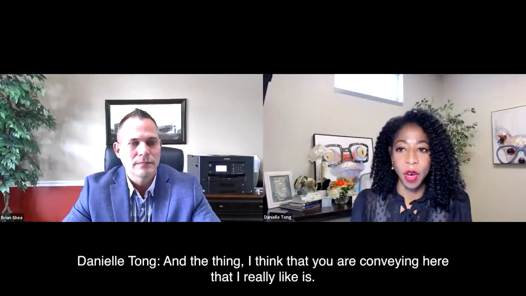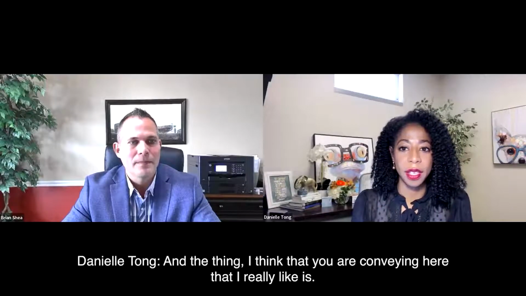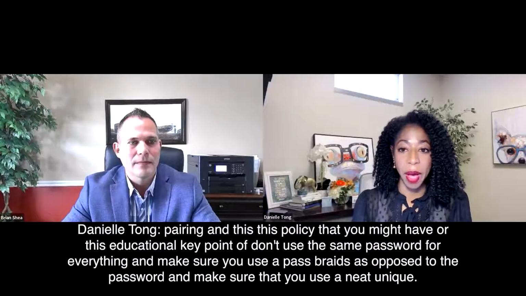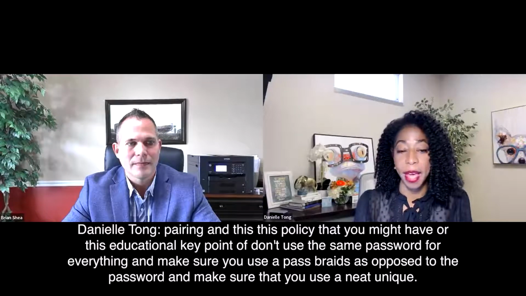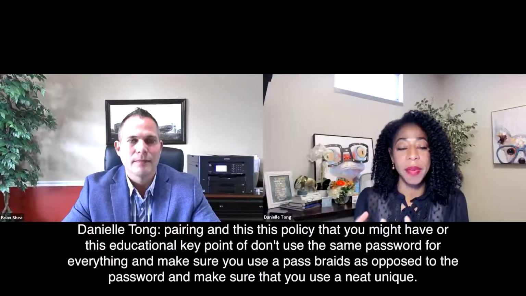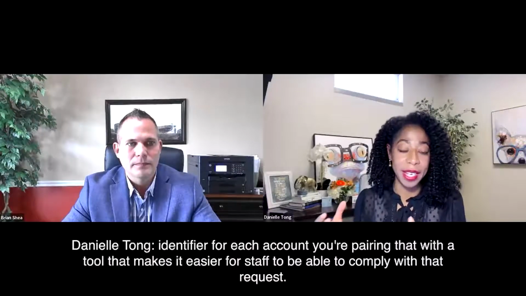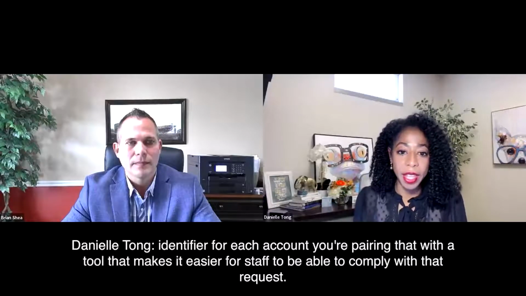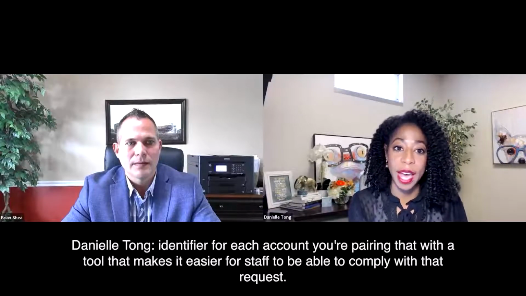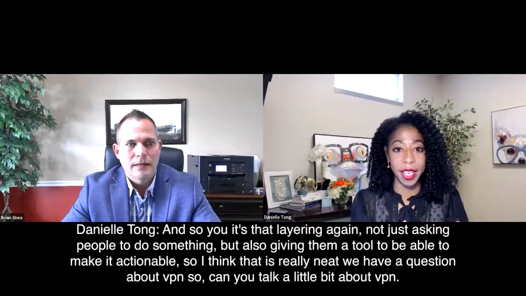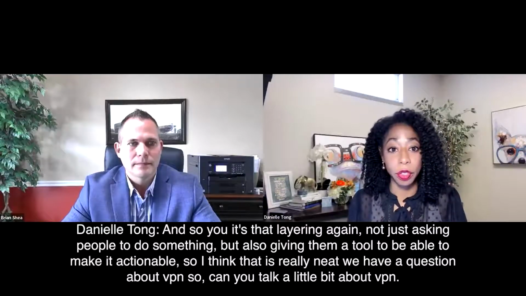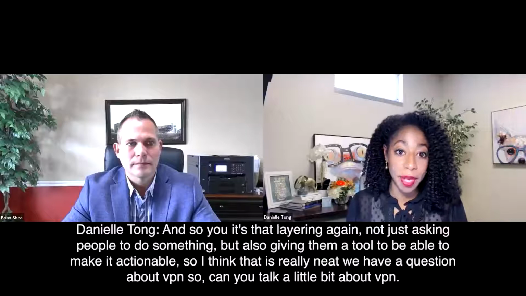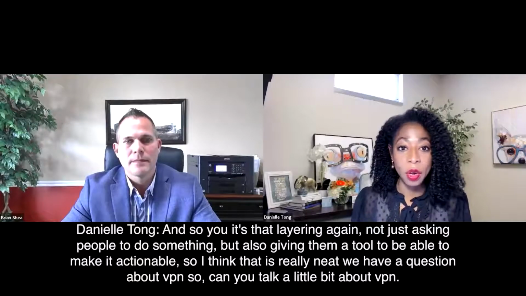The thing I think that you are conveying here that I really like is pairing this policy, or this educational key point of don't use the same password for everything, make sure you use a passphrase as opposed to a password, and a unique identifier for each account. You're pairing that with a tool that makes it easier for staff to comply with that request. So it's that layering again of not just asking people to do something, but also giving them a tool to make it actionable. So I think that is really neat.